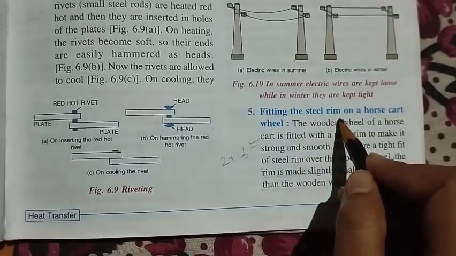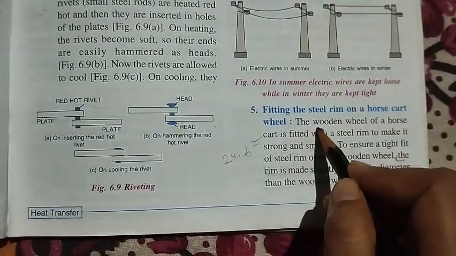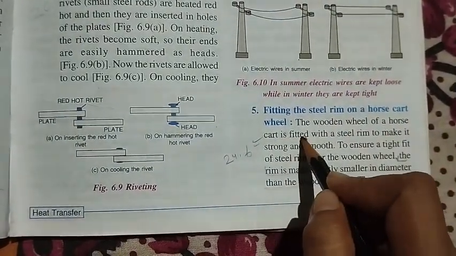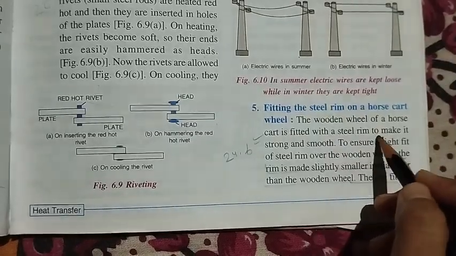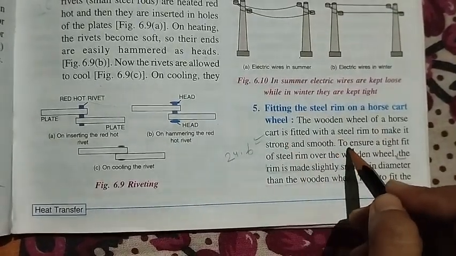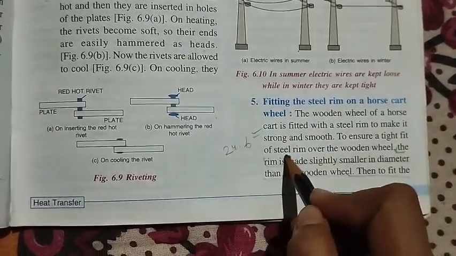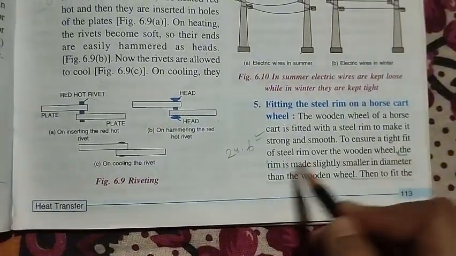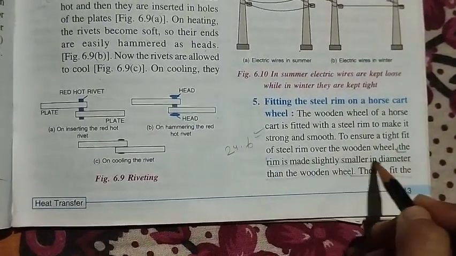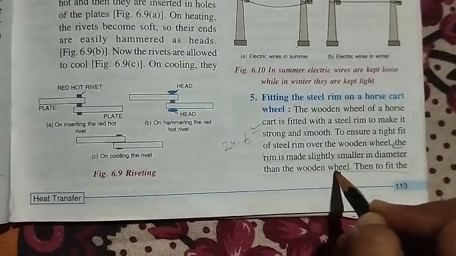Fitting the steel rim on a horse cart wheel. The wooden wheel of a horse cart is fitted with a steel rim to make it strong and smooth. To ensure a tight fit of a steel rim over the wooden wheel, the rim is made slightly smaller in diameter than the wooden wheel.